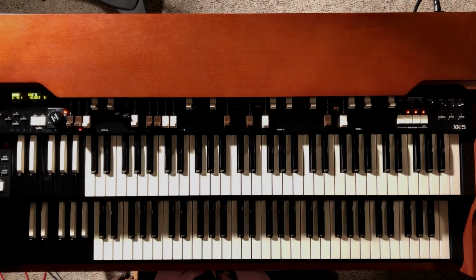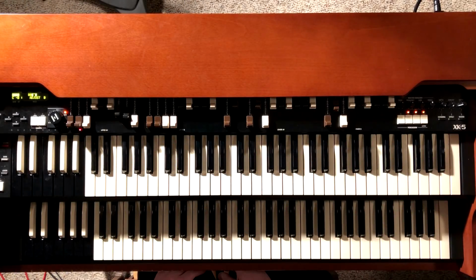The second thing I'd like to talk about is the overdrive. In the XK5, there's actually 3 separate places where we can introduce some overdrive. And the overdrive can be anything from very subtle coloration and saturation to full-on John Lord-esque Deep Purple rock and roll.